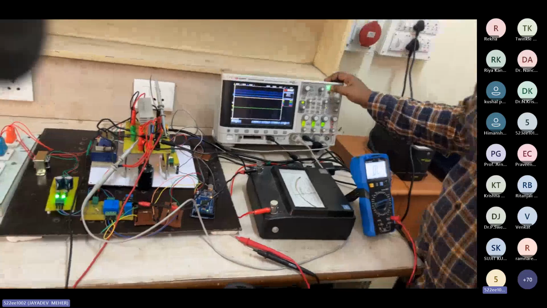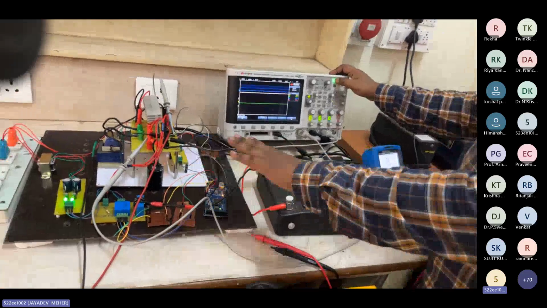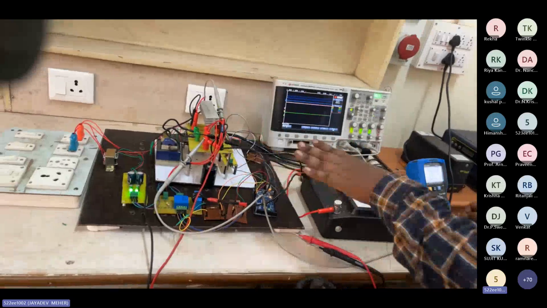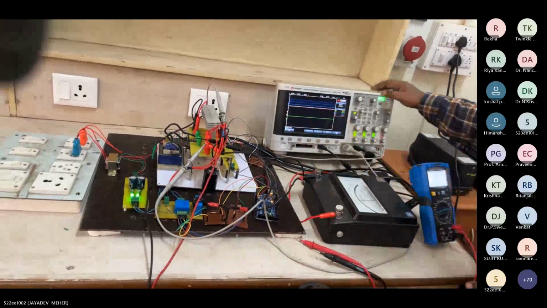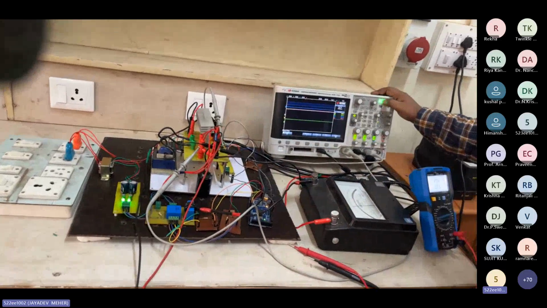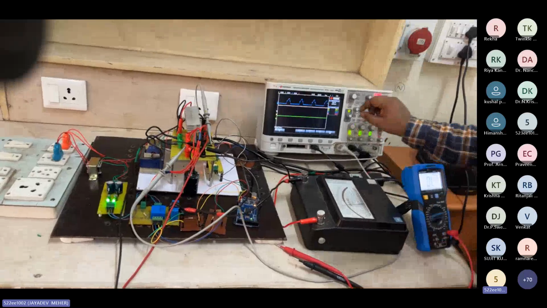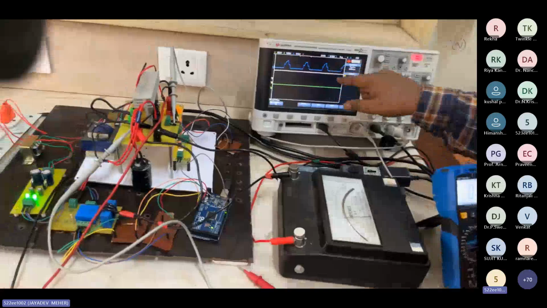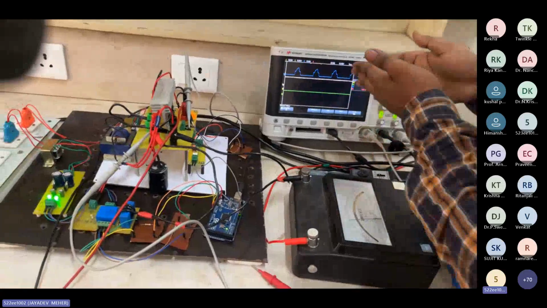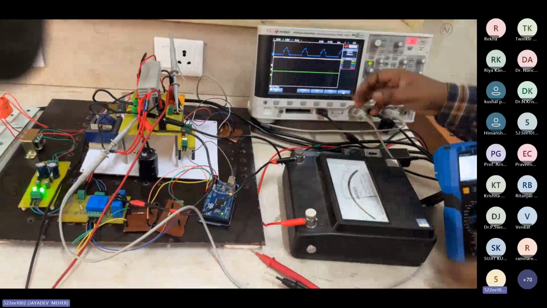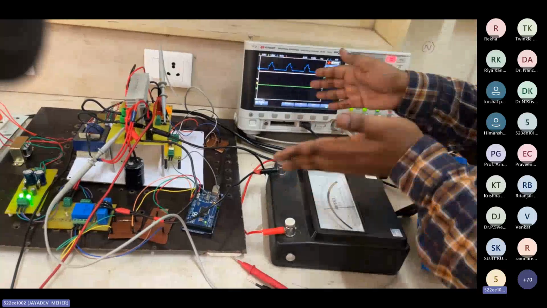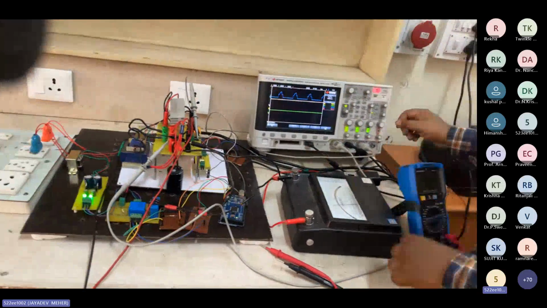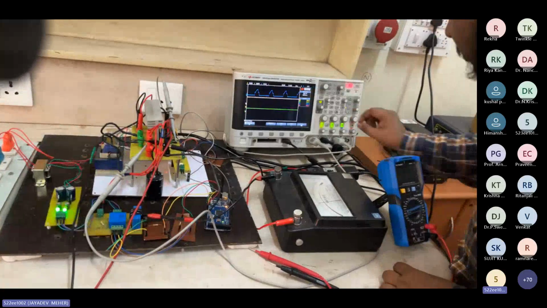You can see, after turning on both power supplies and the gate pulse, if I run and stop, then I get the pulse. The pulse is like that because of the protection circuit. If I remove the protection circuit, the pulse will be much greater.